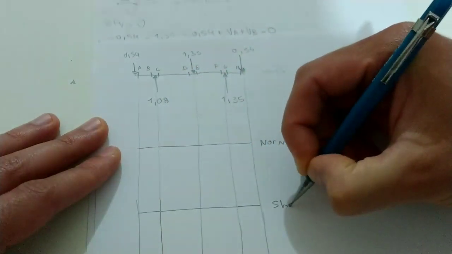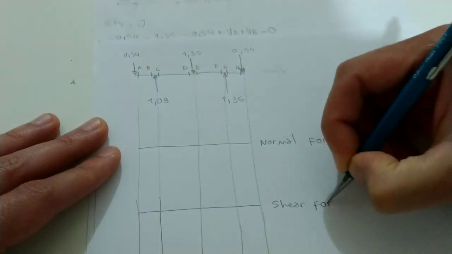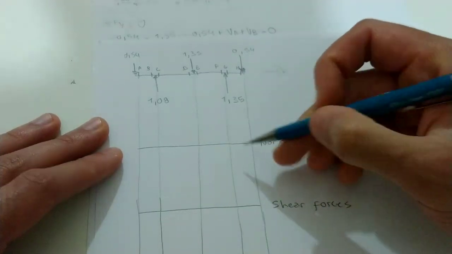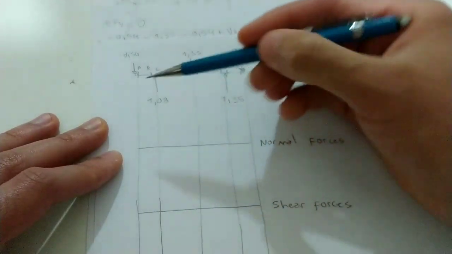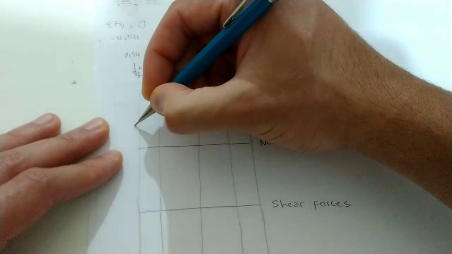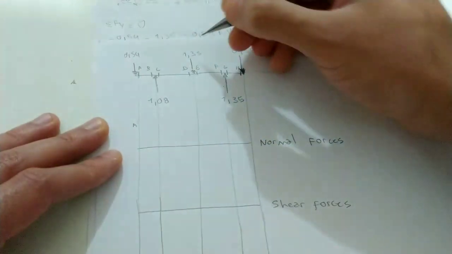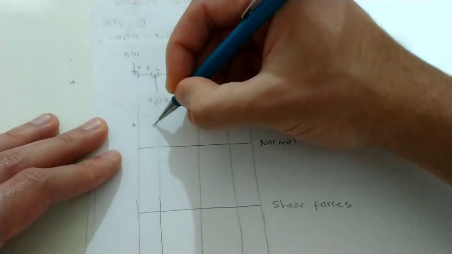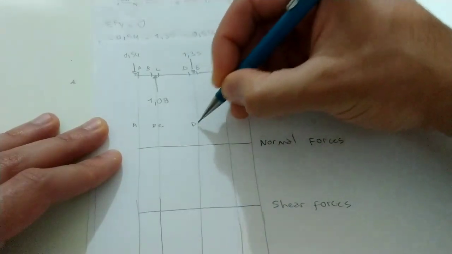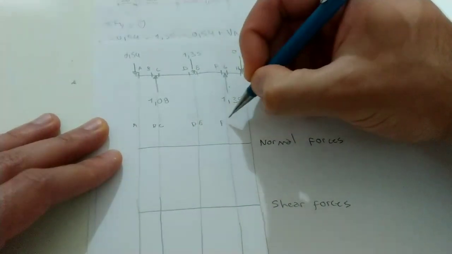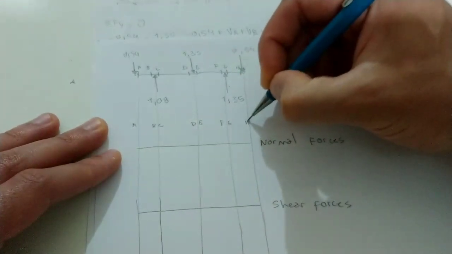The shear forces. And let's put the letters here: A, B, C, D, E, F, G, and H.